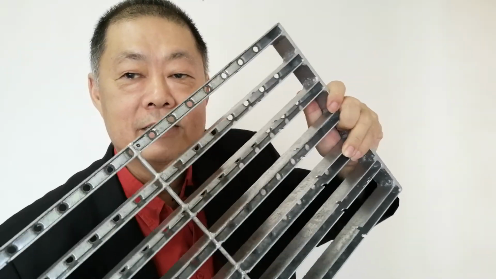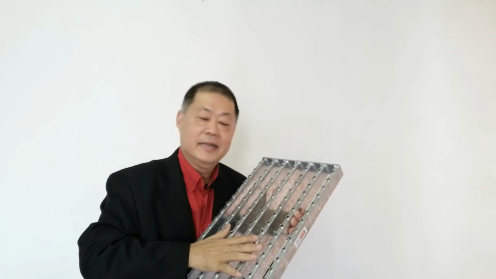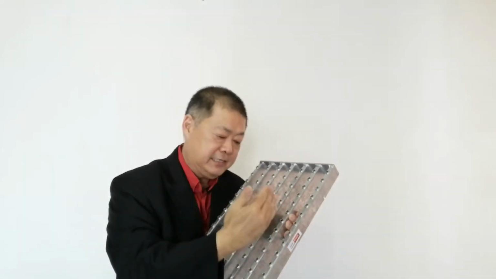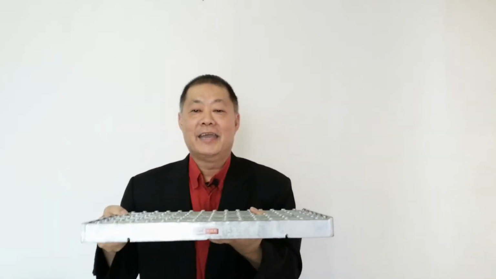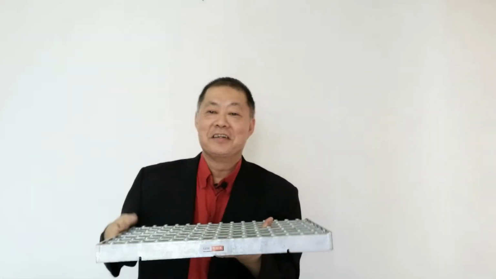It's actually a hollow section, and because it's a hollow section, it becomes light, and also because per square meter, I use fewer load-bearing bars compared to the conventional grating. So with this, I can save weight by up to 47% lighter than conventional grating. That is really unique.